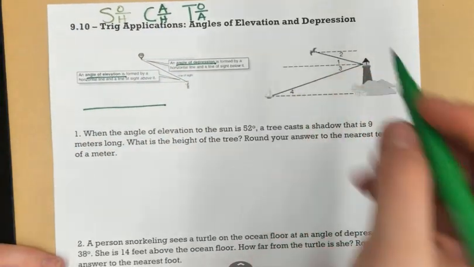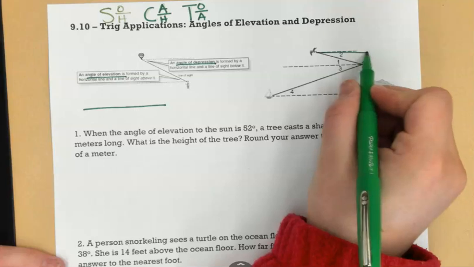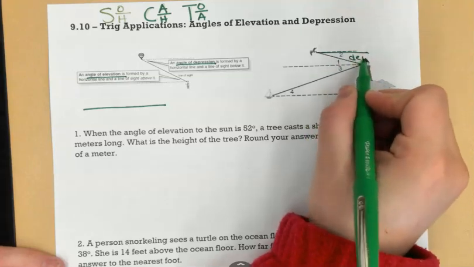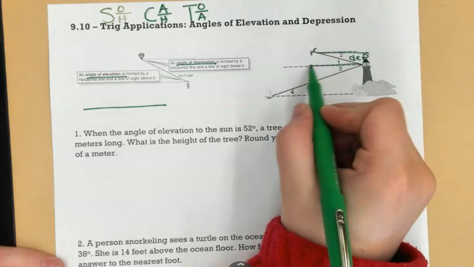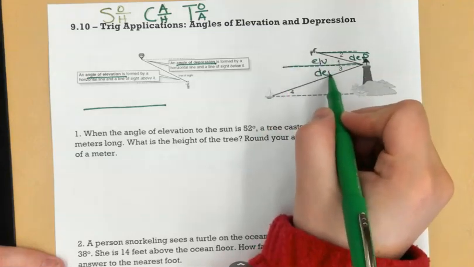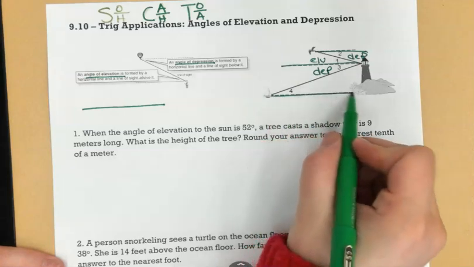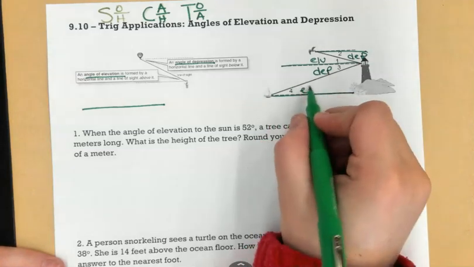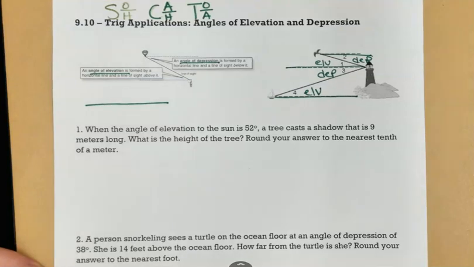So in this picture here, if this was the horizontal, angle 2 would be an angle of depression. Here, if this is the horizontal, 1 would be elevation, 3 would be depression. And then down here with this horizontal, 4 is an angle of elevation. So that just refers to always in reference to the horizontal, are we looking up or down?